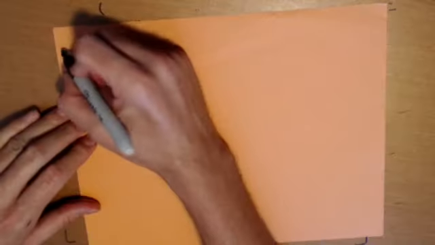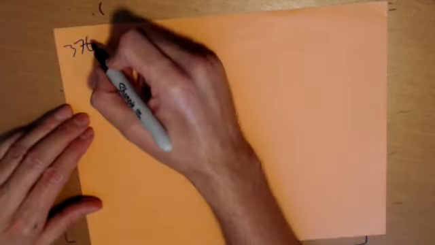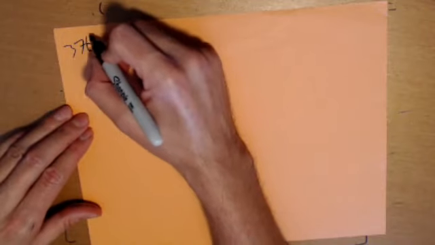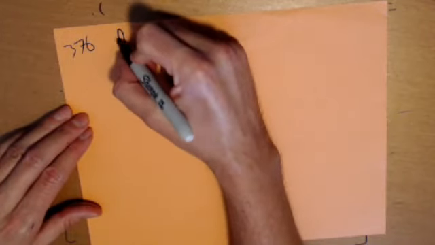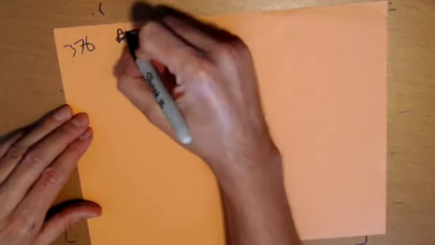Hey folks, moving on to 376. Okay, section 2.6. There's a big difference between the word "and" and "or". So 376, it's an "and" problem. Mathematically, "and" and "or" are very, very different.